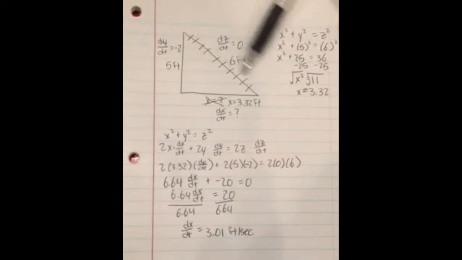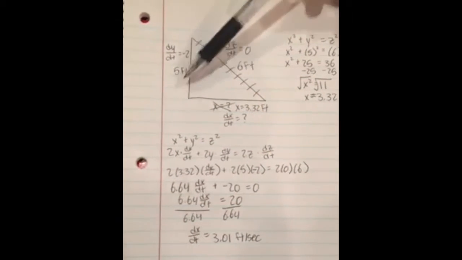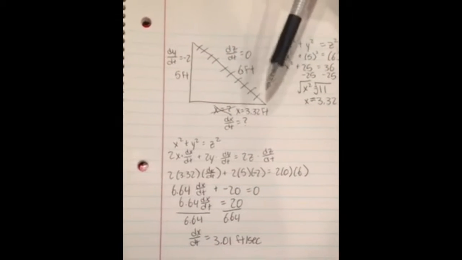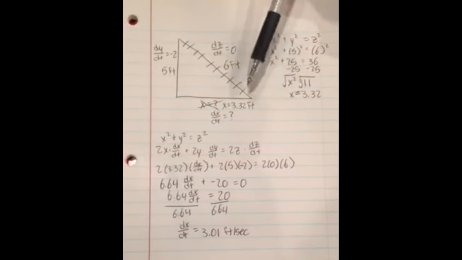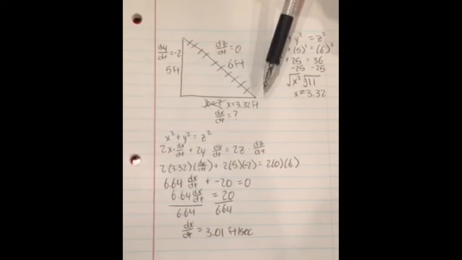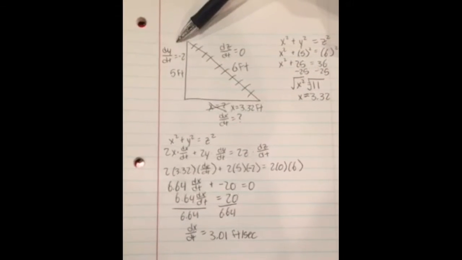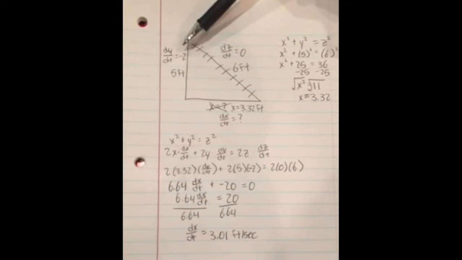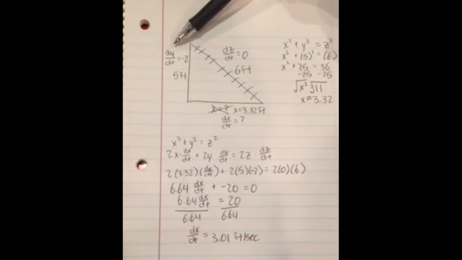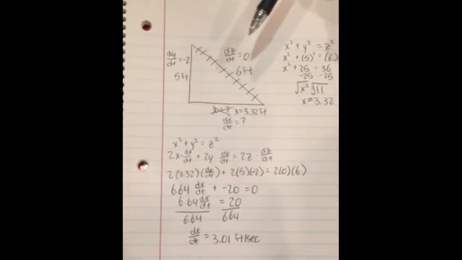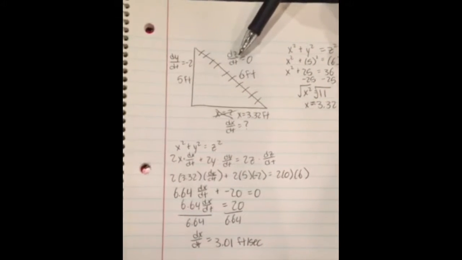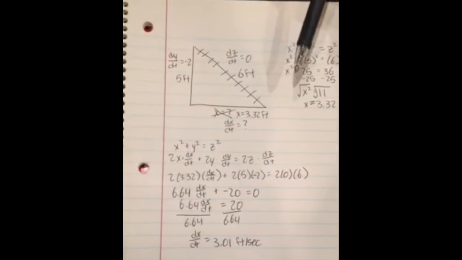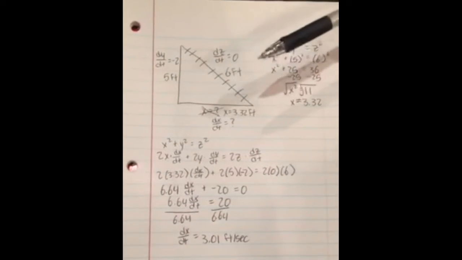Okay, so this is the ladder, which is 6 feet, and the wall is 5 feet. And then we're looking for the rate at which the ladder is sliding away from the wall. And the ladder is sliding down the wall at 2 feet per second. So dy over dt is -2. And then dz over dt doesn't change, so it's just 0. And we're looking for dx over dt.